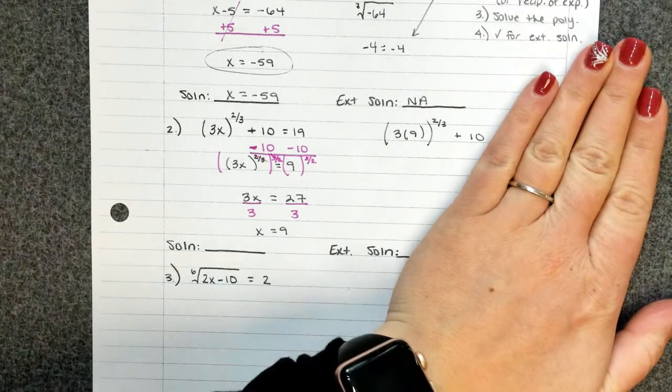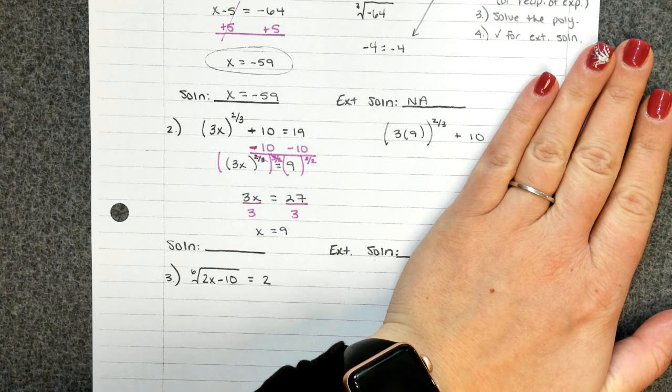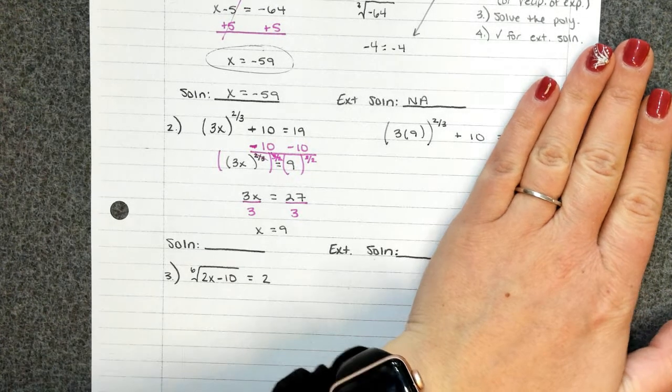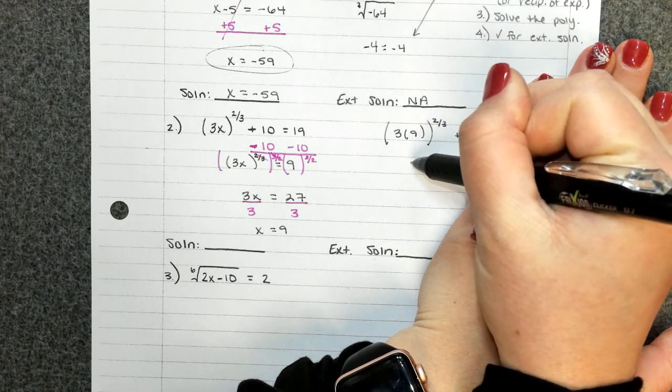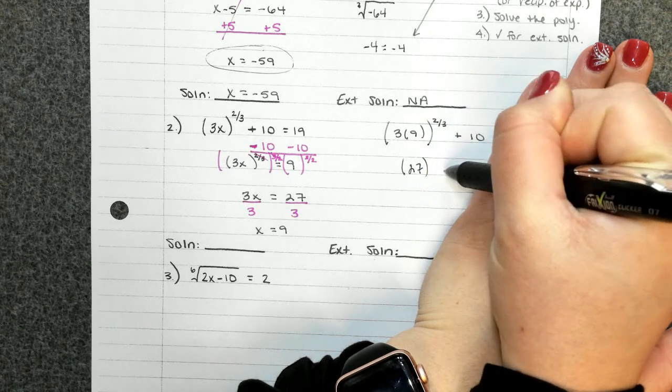Cover up the right side. We're going to use PEMDAS to simplify the left side. Number 3, what's the first thing I do here? PEMDAS. I multiply 3 times 9. Okay, what is 3 times 9? 27. So how do I write it? 27 plus 10 equals 29.